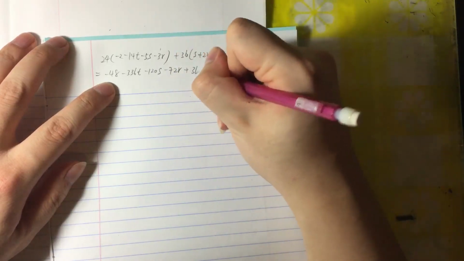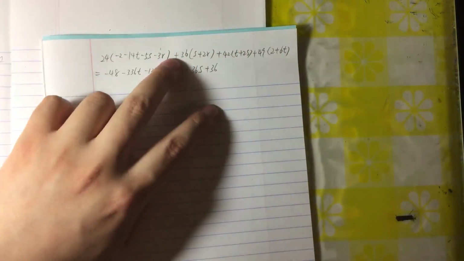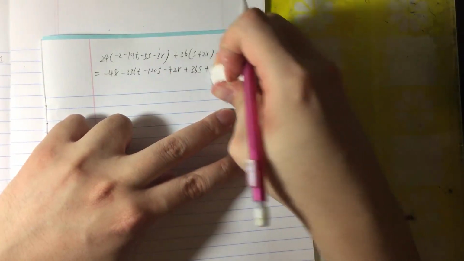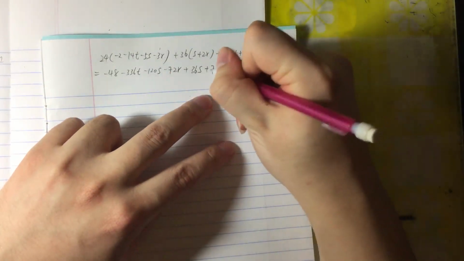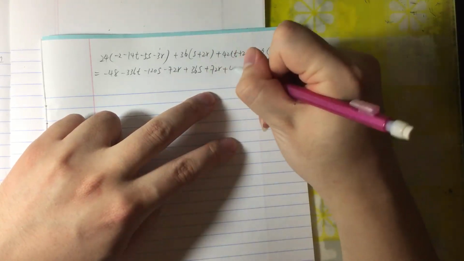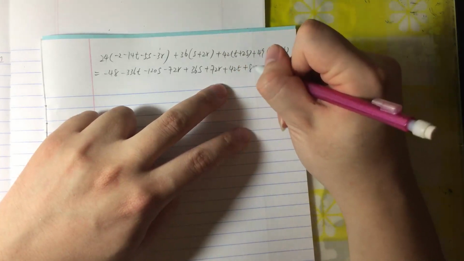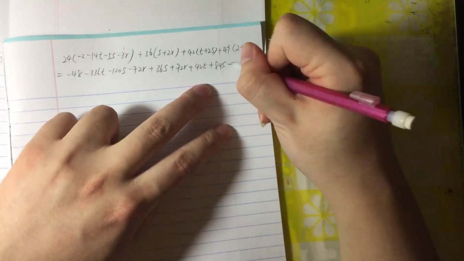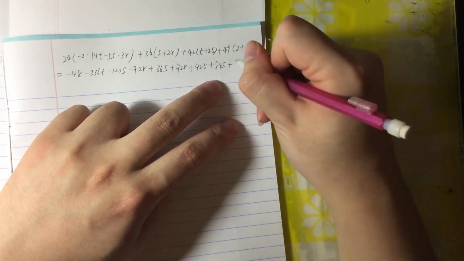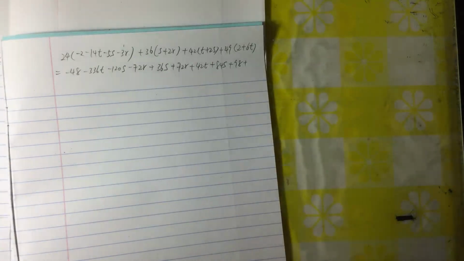Plus 36 times s plus 36 times r. 36 times 2r is 72r. Plus 42t, plus 42 times 2 is 84 plus 84s. 49 times 2 is 98 plus 49 times 6. In my calculator, I get 294.